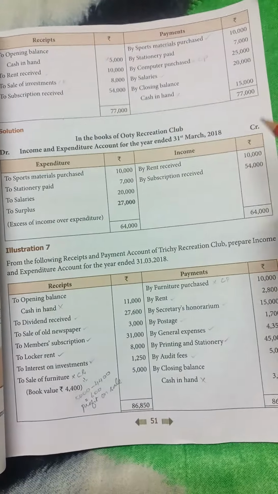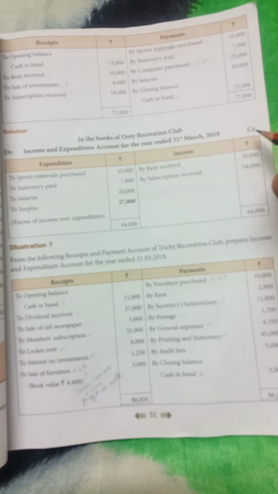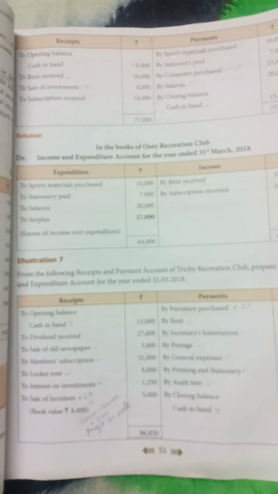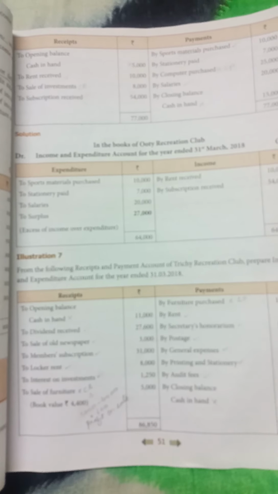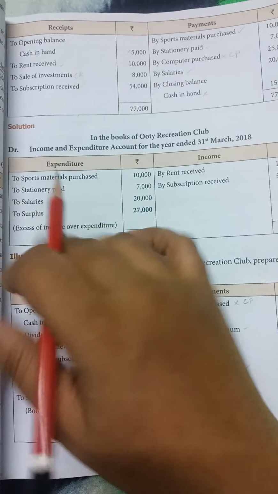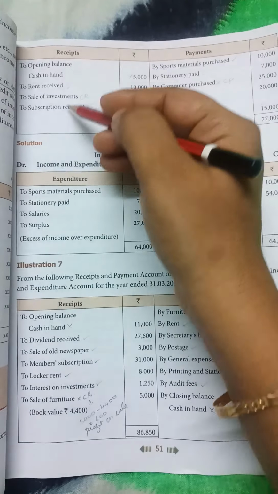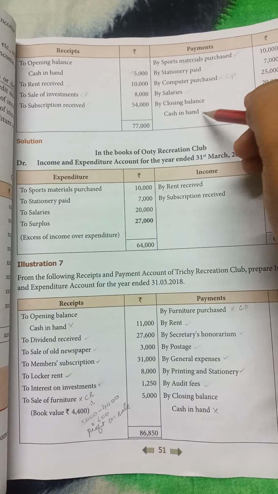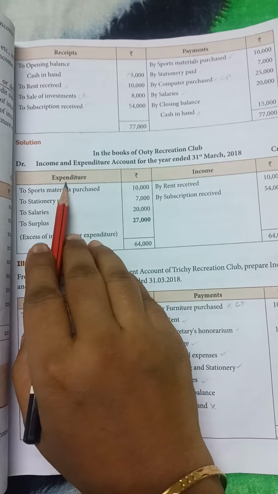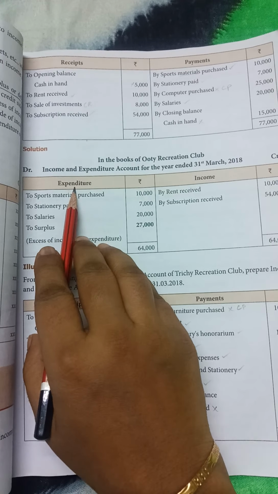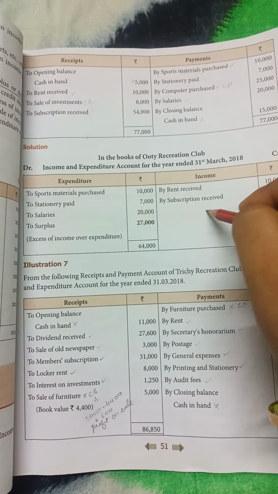Write up debit and credit, towards the left hand side top corner and the right top corner. Okay, after that you have to look into the receipt side and the payment side. So this will be your expenditure. In the income and expenditure account, debit side will be expenditure, credit will be your incomes.